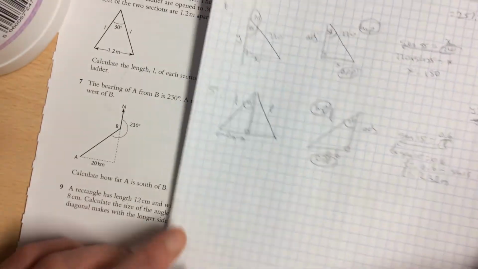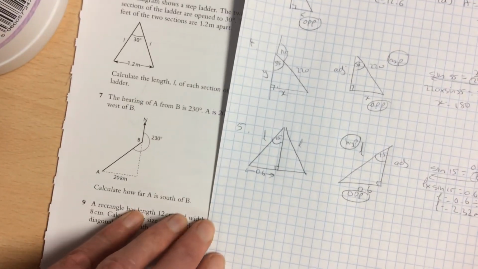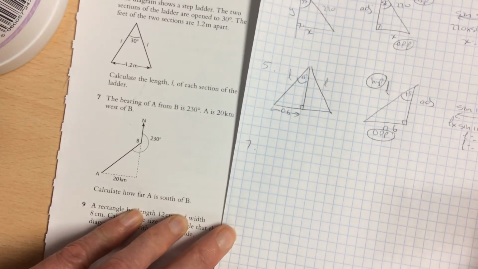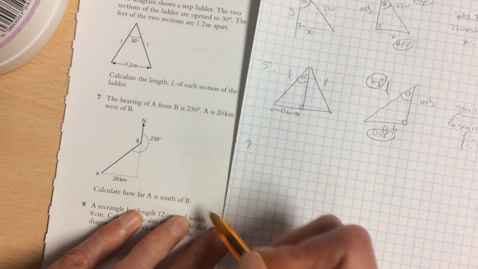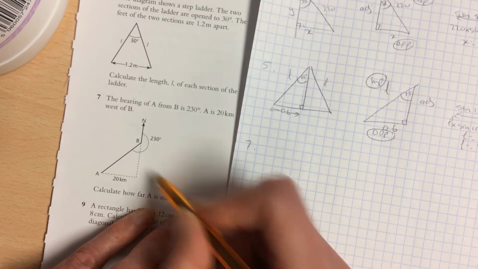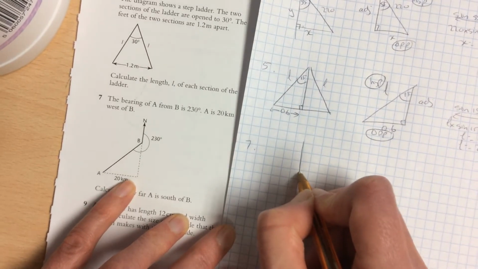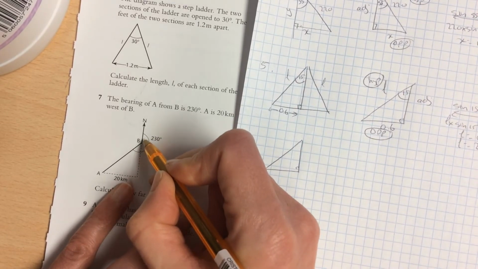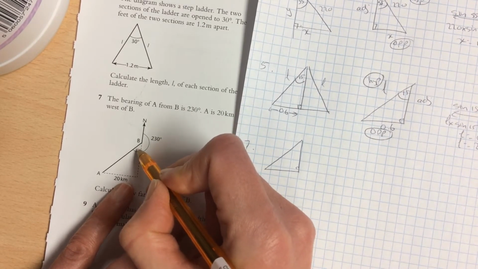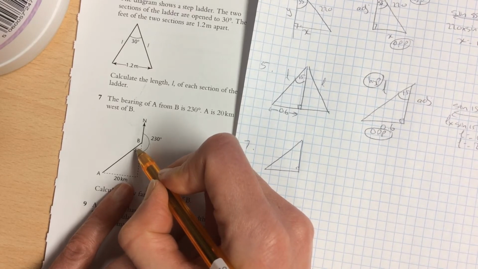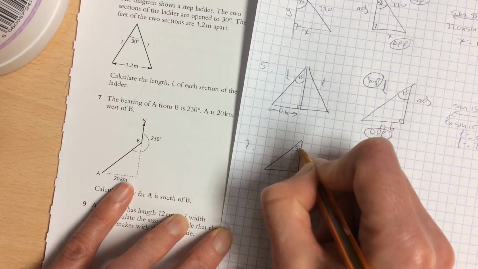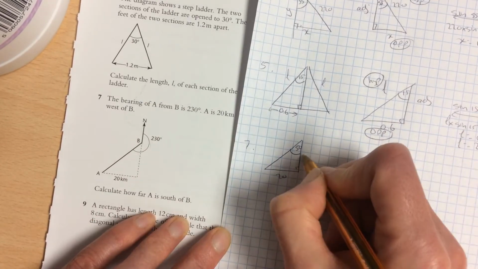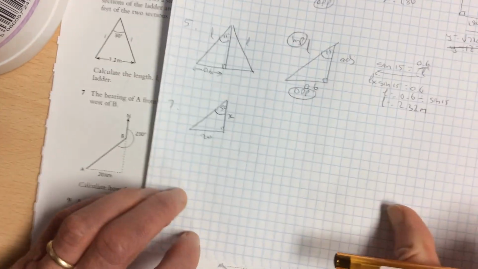Question 7, I would like to work through as well. The bearing of A from B is 230, and that's marked on, and that is 20. How far is A south of B? So drawing out your wee diagram here. If that's 230, this bit is a straight line, so it's 180. So this angle in at B is 230 minus 180, so it's 50 degrees, and that's 20. And I want how far south, so you want this distance here, x.